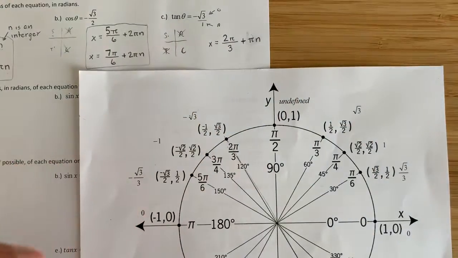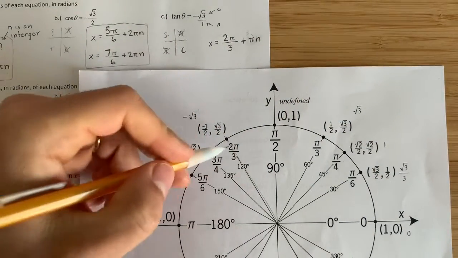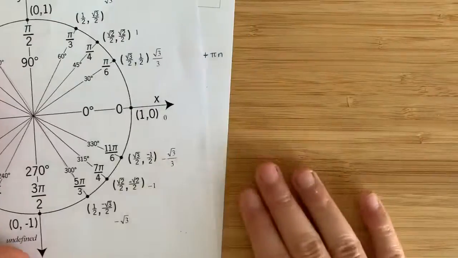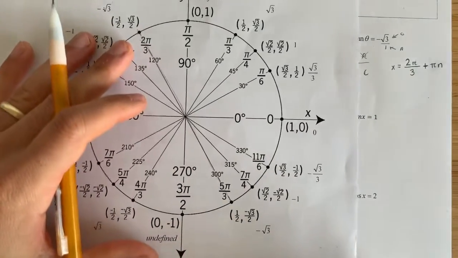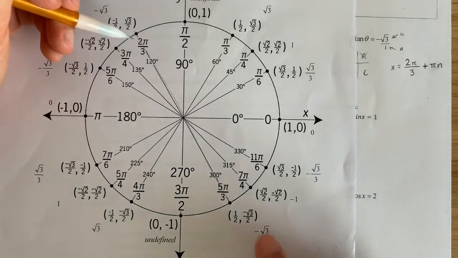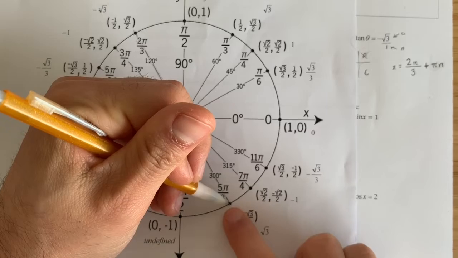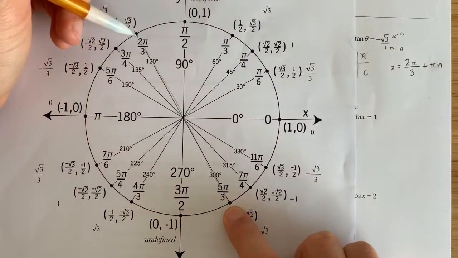So basically, if I'm at 2 pi over 3, to get the next answer all I need to do is move 1 pi and I get the next answer. And then to get the next answer, I'd add 1 more pi to that, and so on and so forth.